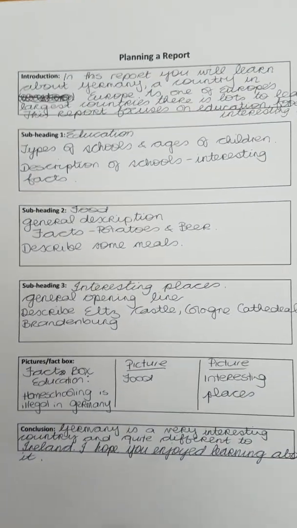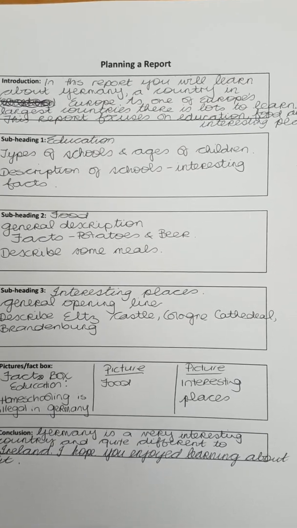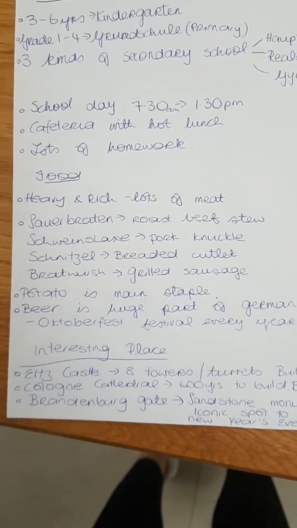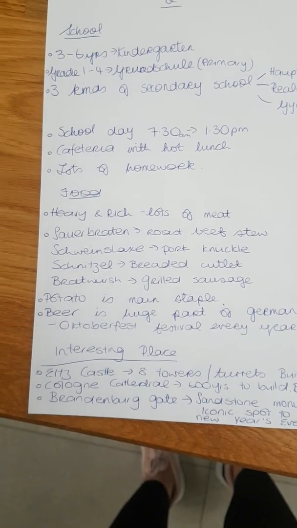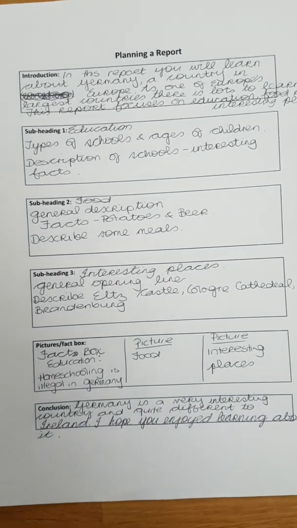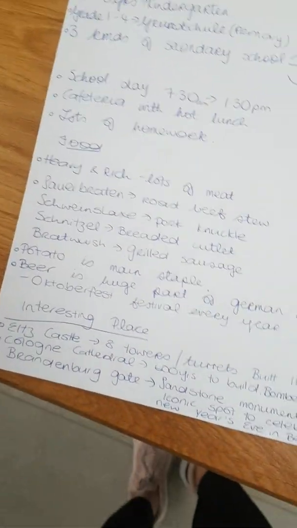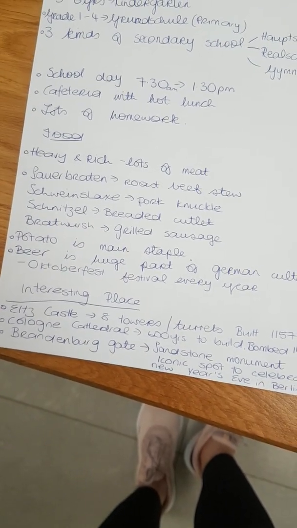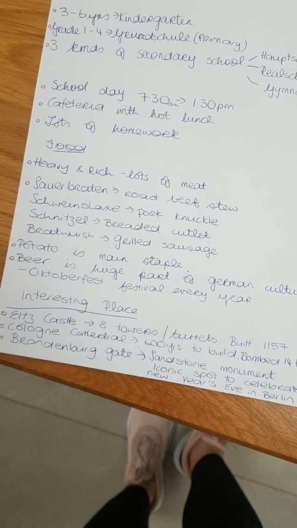My next subheading then is food. So what I'm going to do is I'm going to start off with the general description of food. So if I go back to my research, I said it was heavy and rich and there was lots of meat. So I'll write that as a proper full sentence to start off that subheading. Then I'll write some other facts, the facts that I had about potatoes and beer, and then I'm going to describe some of the meals. So I already have that written down in my research. There's no need for me to write it out again. But when I'm writing my report, I'll write it out in much more detail than I have here. But I'm going to do that when I'm actually writing my report. There's no need for me to do it right now.